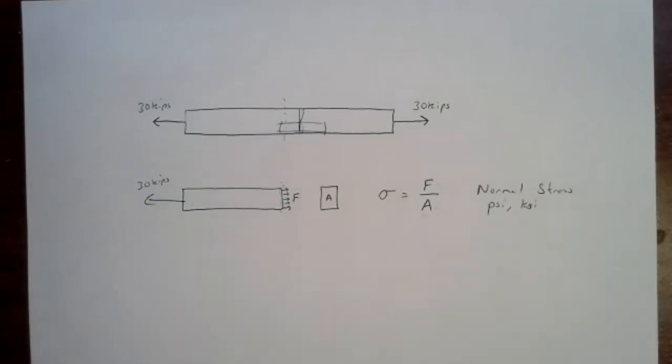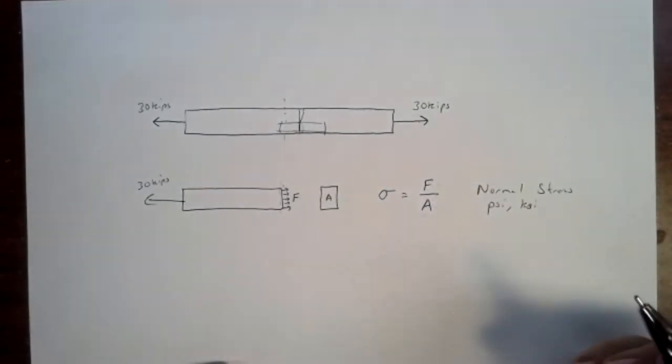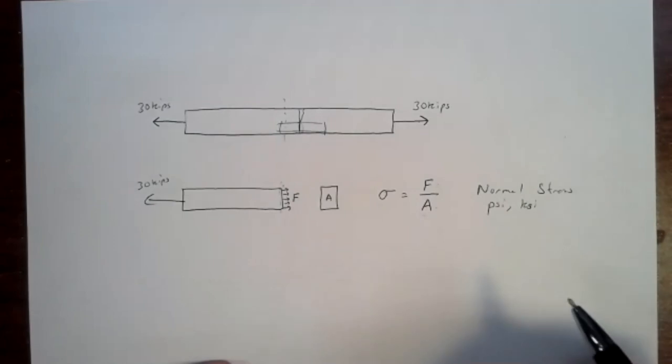So normal stress, pretty important idea there. What the limits are will depend on the materials, and we'll take a look at the details of different materials next week. So that's our normal stress.